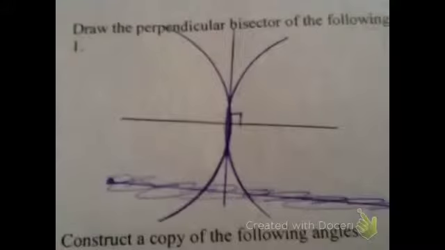Alright, time for the solutions to the constructions practice. I don't really have the tools to show you that digitally, so I did the constructions on a piece of paper, and I'm going to show you my solutions and just explain how I got them. Again, these are constructions, and you just gotta work it out yourself.